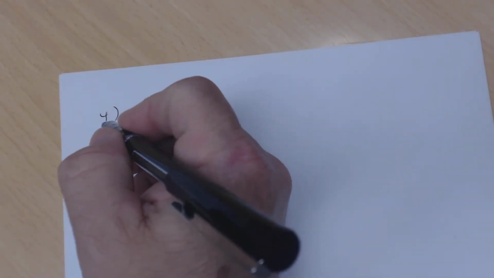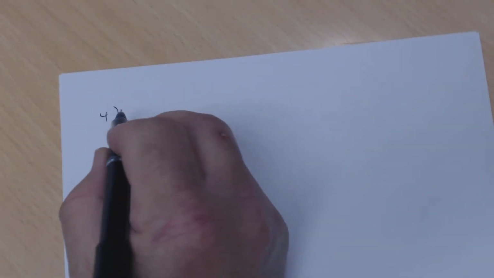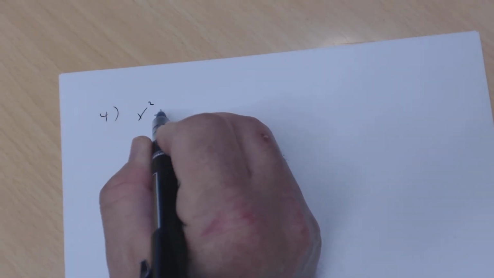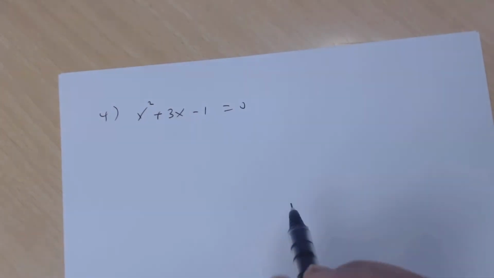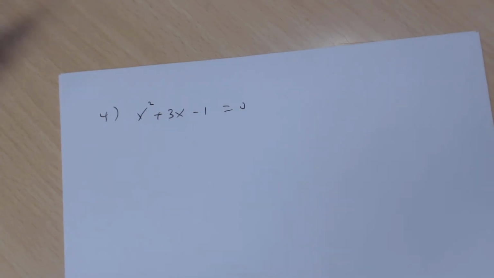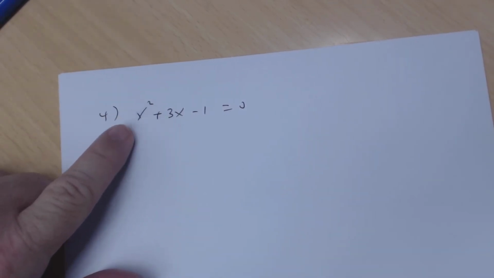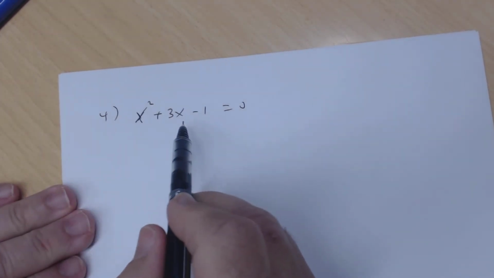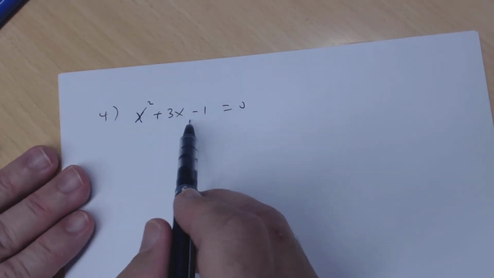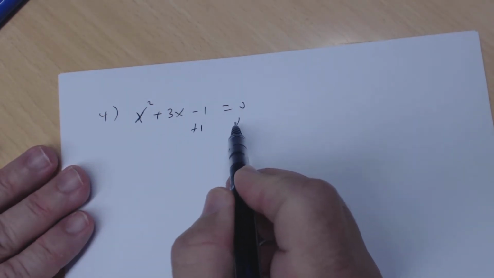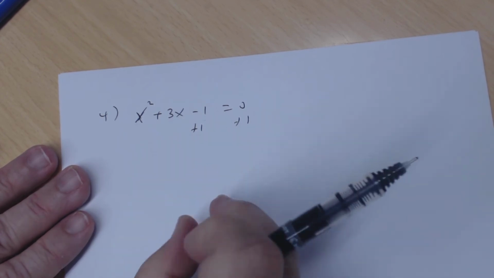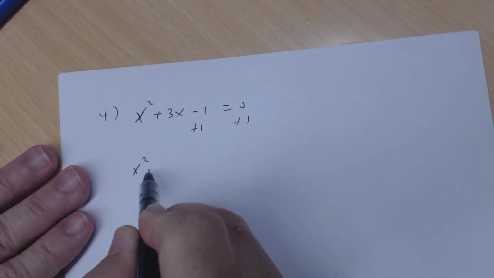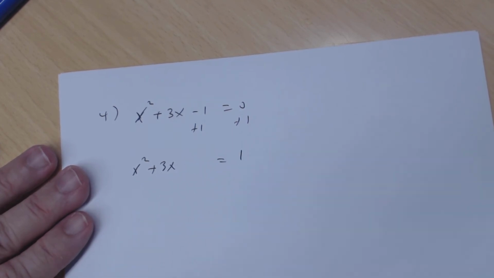All right, number 4. Let's do another one with a fraction in it. So let's do one more. x squared plus 3x minus 1 equal 0. Okay, so we remember the coefficient of x squared, we want it to be 1. It is 1. So in every case here, the coefficient was 1. All right, now remember, before we complete the square, we got to make sure that the constant is on the other side. So we got to write it so that the variable's on one side, constant the other, and leave some space. So I get x squared plus 3x equal 1.